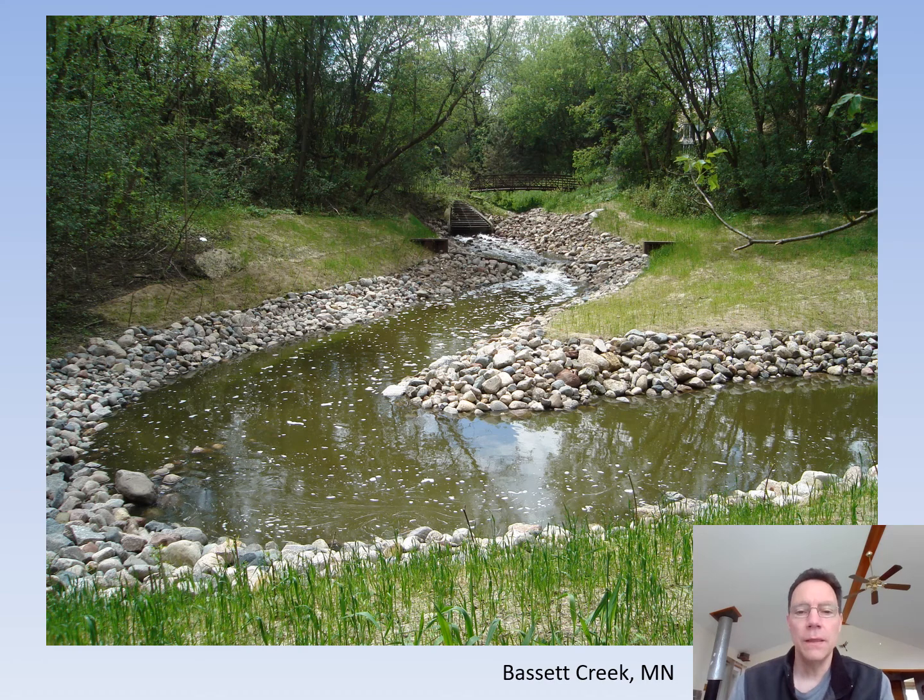You can imagine that in a channelized stream, the processing length goes way up because there's no organisms there. There's nothing to chew up the leaves and poop them out, nothing to process them. So detritus falls into the river and it might flow the whole length of the river without ever getting processed at all.